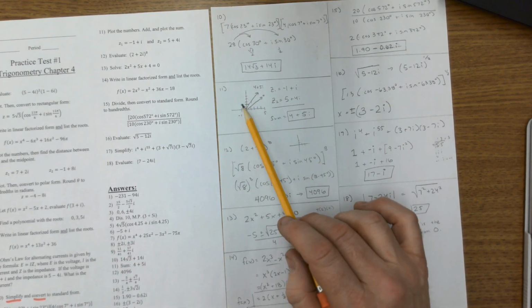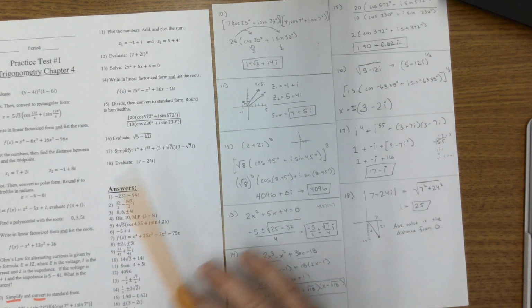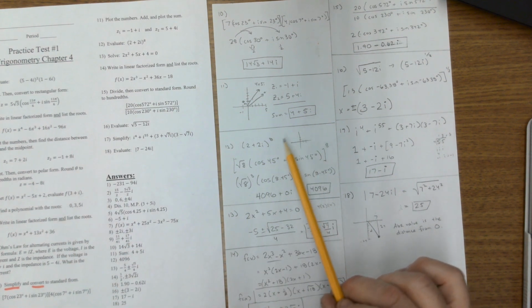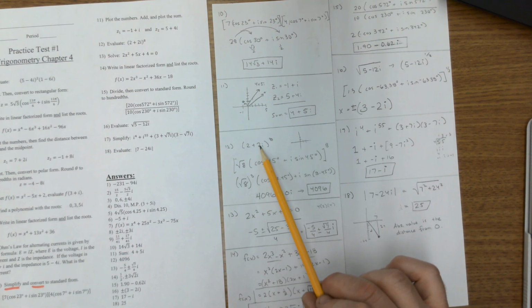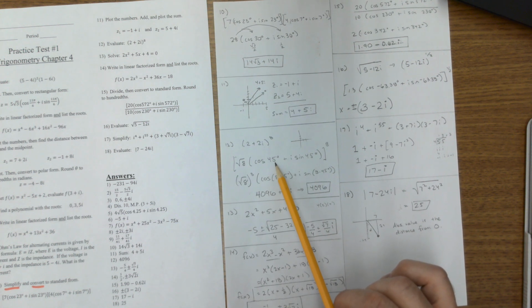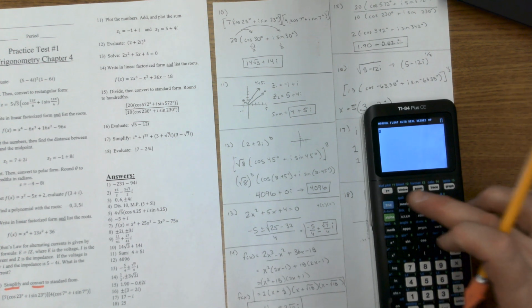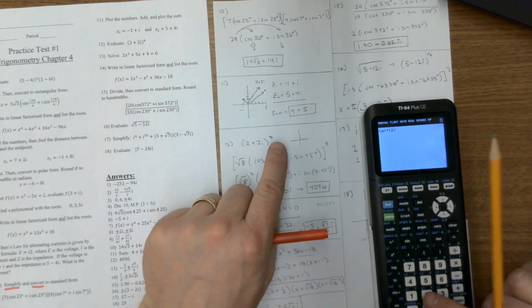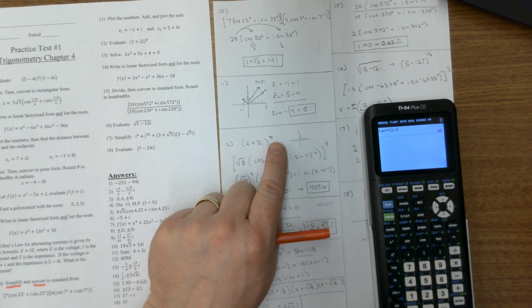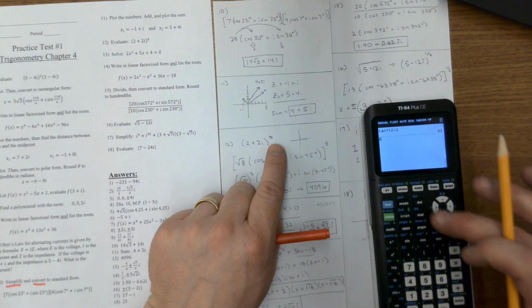Number 11, I plot them, add them, graph the result. Number 12 is De Moivre's theorem. I have this here, and I changed it to polar form. I did degrees, just because when I did this on my calculator, I did inverse tangent of 2 divided by 2. There's my answer in degrees, but if I change it to radians, watch what happens now.